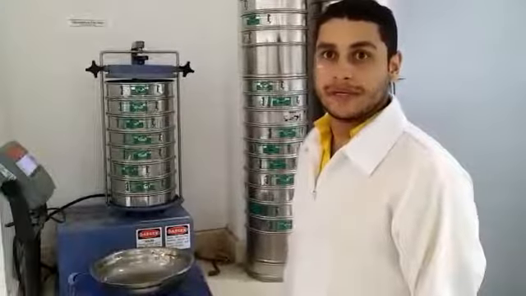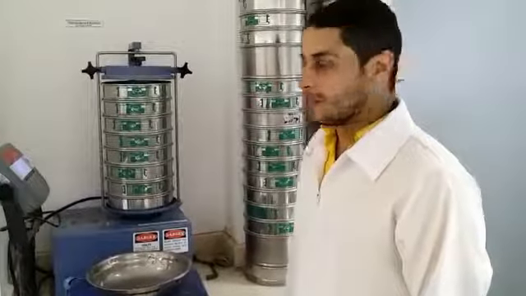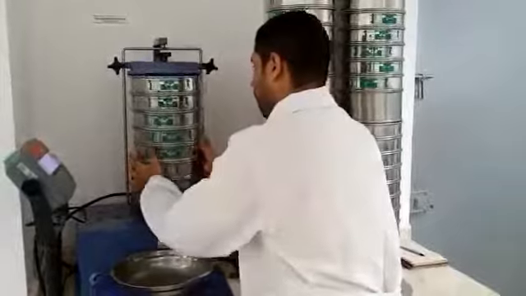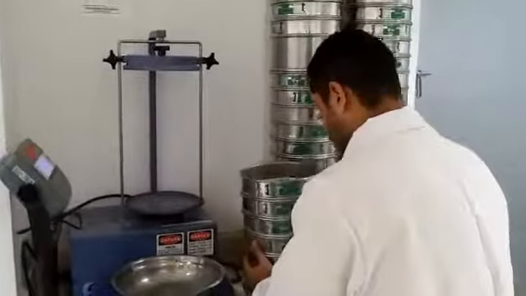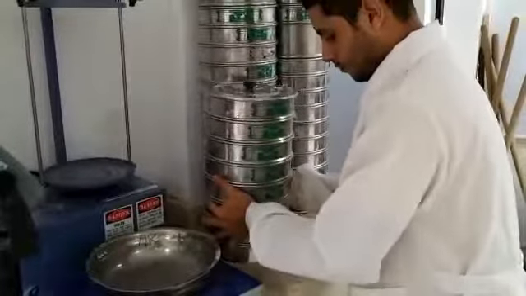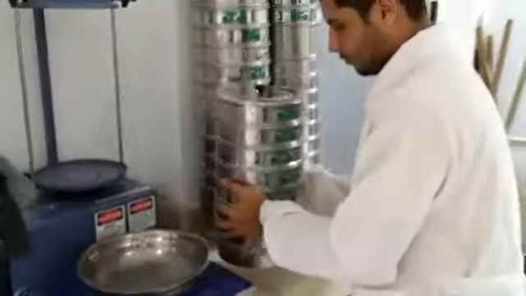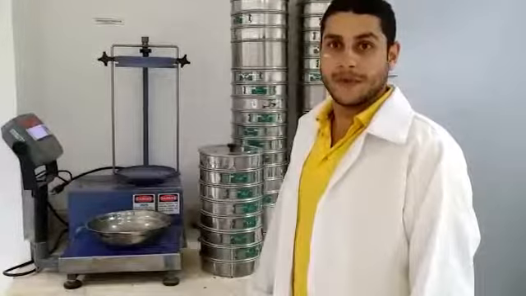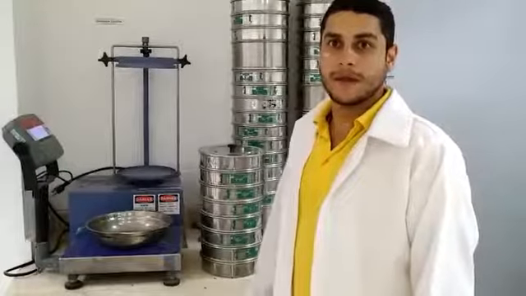In case of missing the equipment, do it manually. Weigh the soil sample present in each sieve and record it.